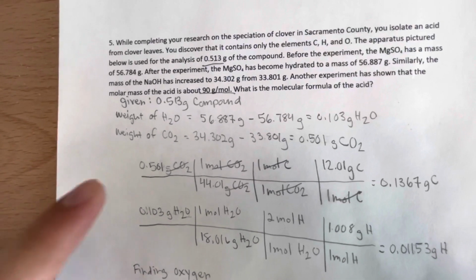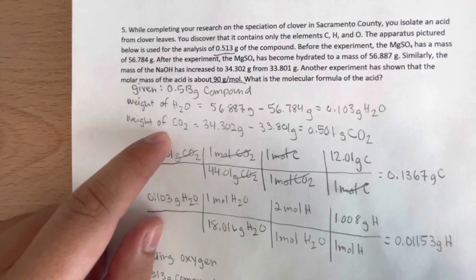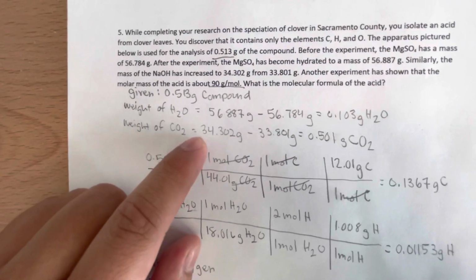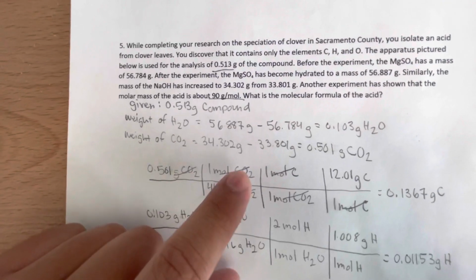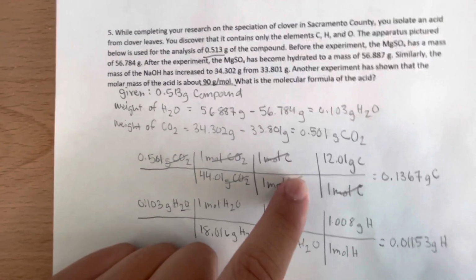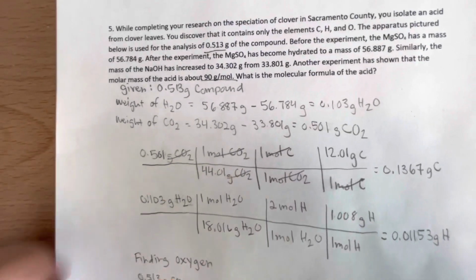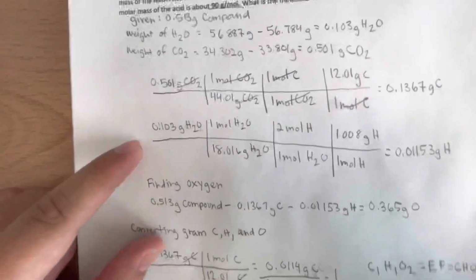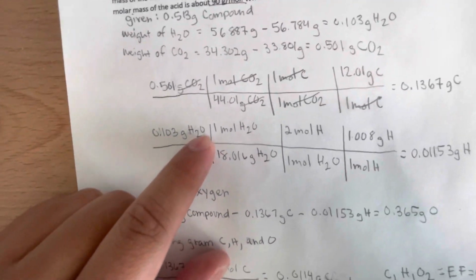So I did the same exact thing again for finding the CO2, the carbons, subtracting the before from the after, which is 34.302 grams, subtract 33.801 grams, which gives me my answer, 0.501 grams of CO2.